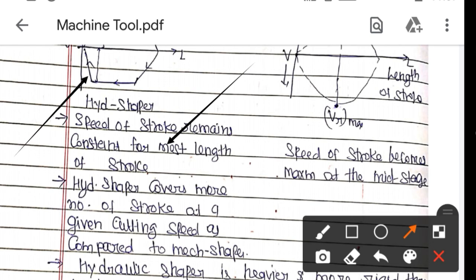Okay, a hydraulic shaper covers more number of strokes at a given cutting speed as compared to a mechanical shaper. So compared to a mechanical shaper, a hydraulic shaper covers more number of strokes at a given cutting speed. Means for the same cutting speed, a hydraulic shaper will cover more number of strokes.